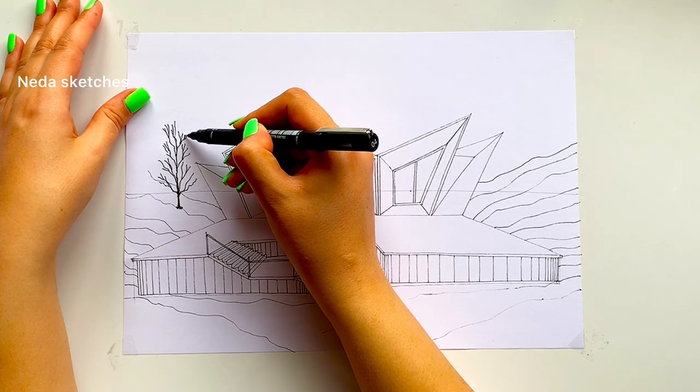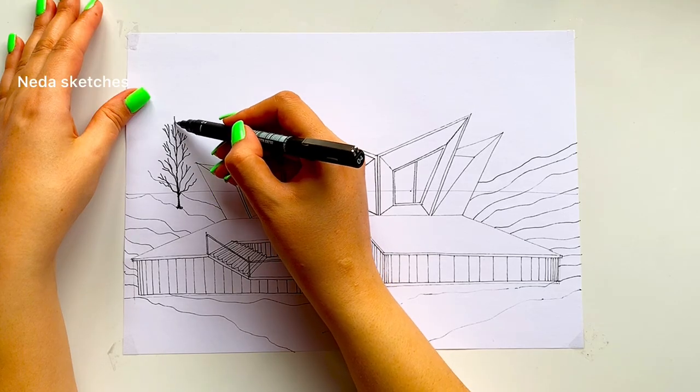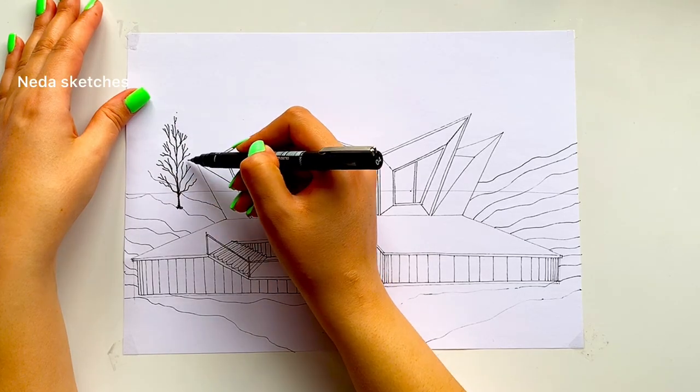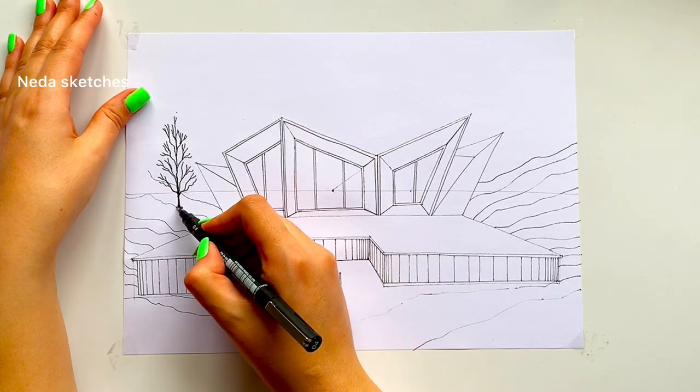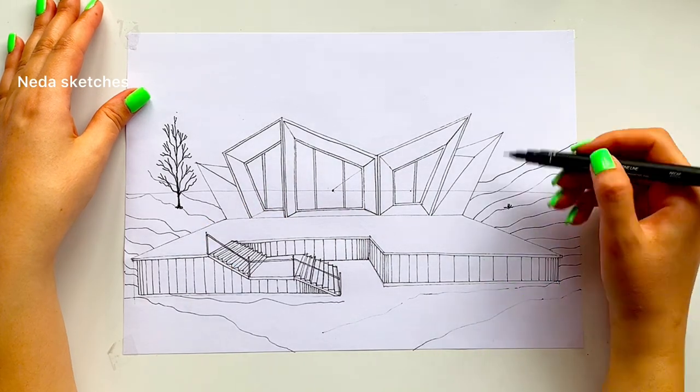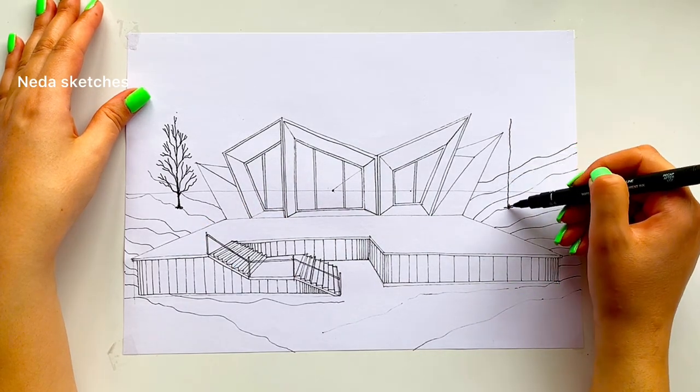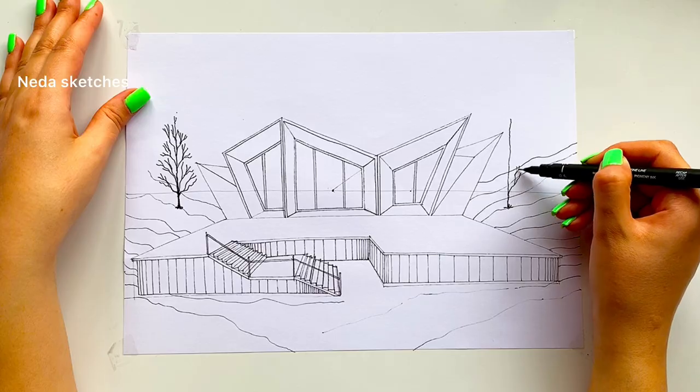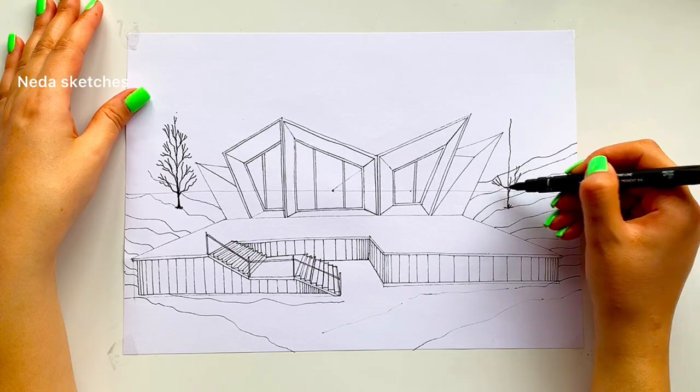For example, if you're designing in cold weather, you should choose the tree according to this weather, and you should pay attention to leaf shapes, bark textures and tree shapes.